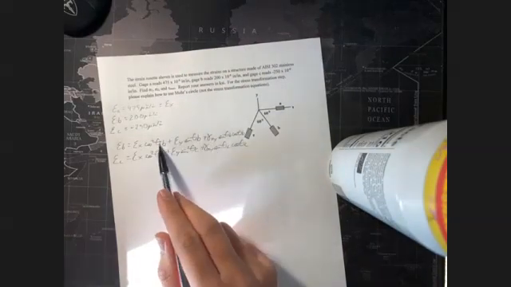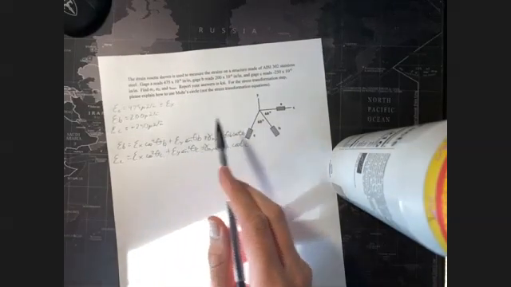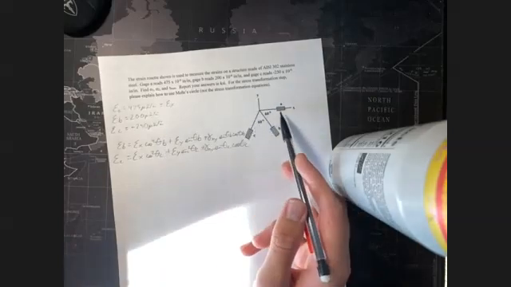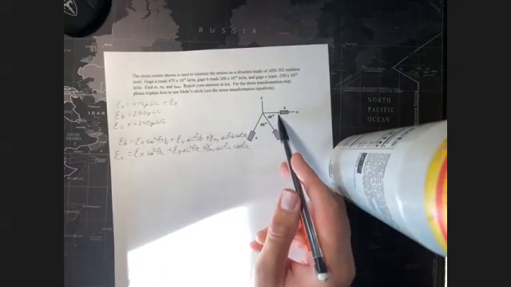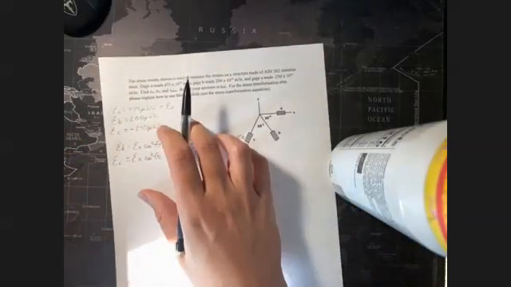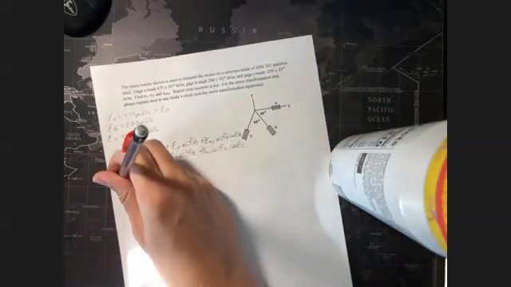In addition, our theta B in this case would be negative 60 degrees, or you can go all the way around to 300. For this problem, I'm going to be doing negative 60. And then for C, if you base off this axis, we can do negative 120. So we're going to write down those equations.